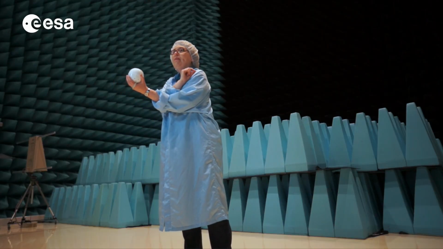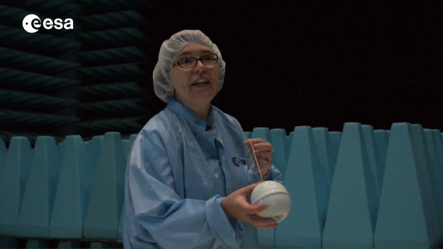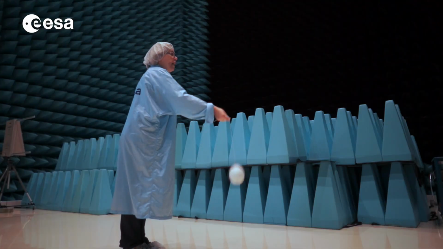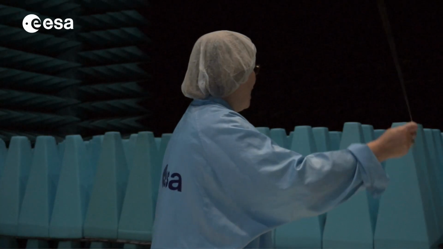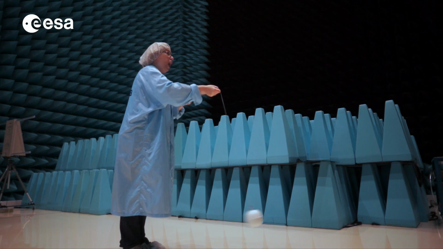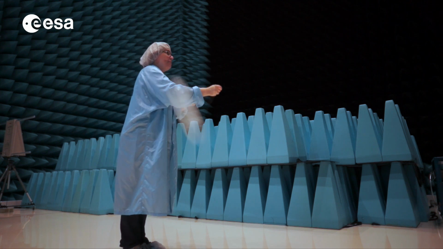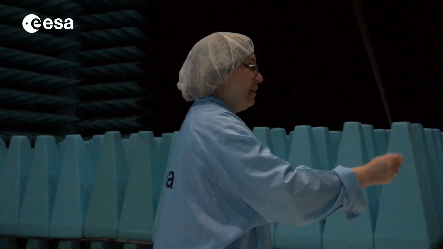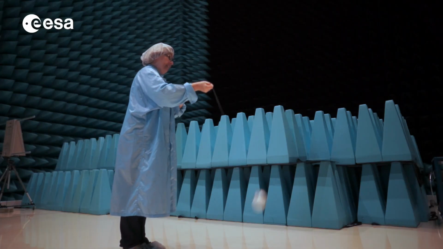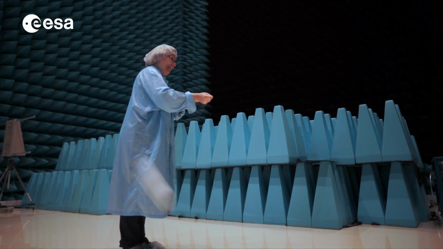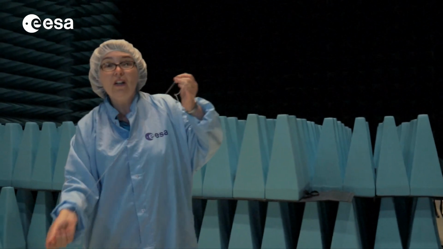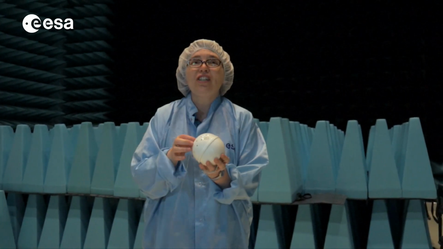Let's see if we can see that in action. I'm going to turn on the sound and now I'm going to spin it around. As this comes towards the microphone, you should hear the sound pitch go up. And as it comes away from the microphone, you should hear the sound go down in frequency, a lower note. Up and down as this ball goes away and towards the microphone. So there's the Doppler effect in action.